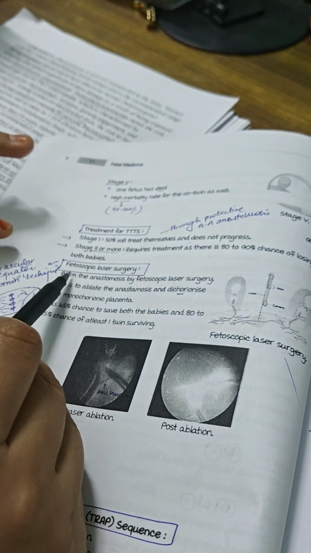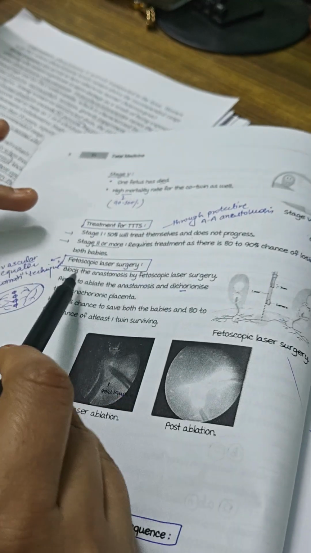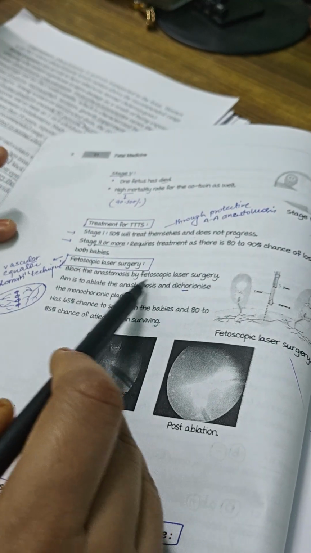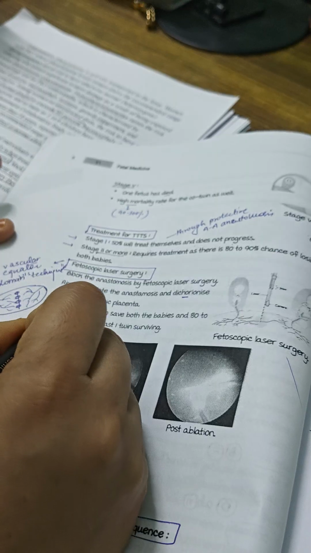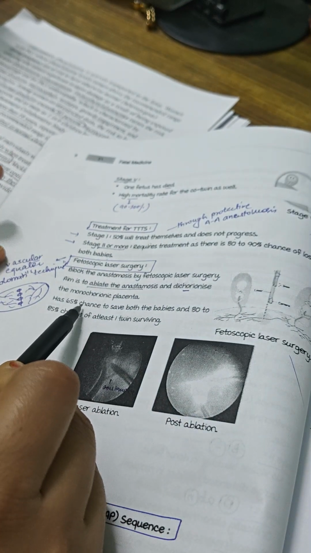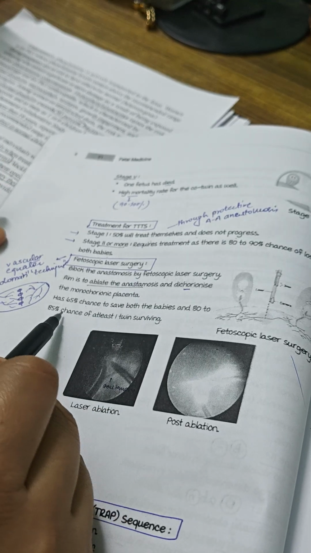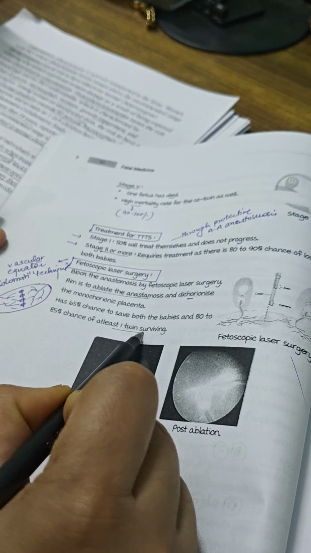Now, there is one option where we can create a vascular equator, or fetoscopic laser surgery can be done, which blocks the anastomosis by fetoscopic laser. The aim is to ablate the anastomosis and dichorionize the monochorionic placenta. It has a 65% chance to save both the babies and an 80 to 85% chance of at least one twin surviving.